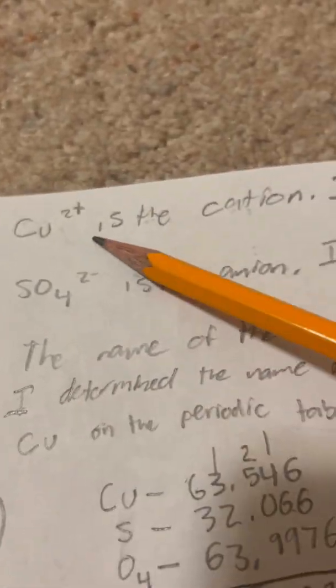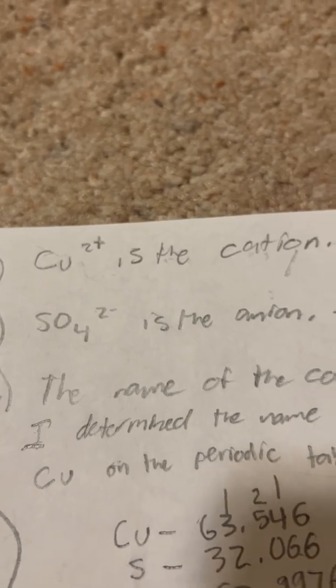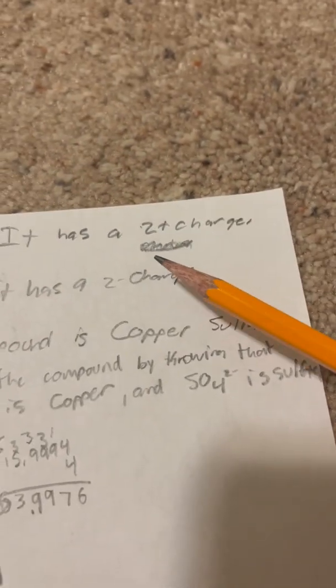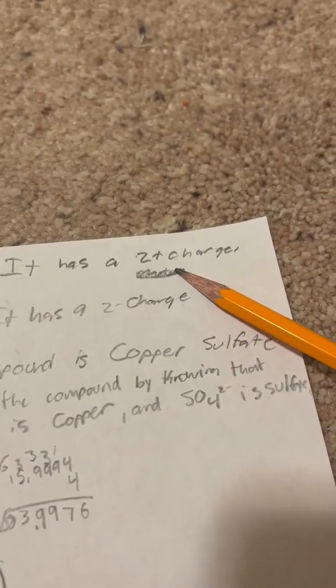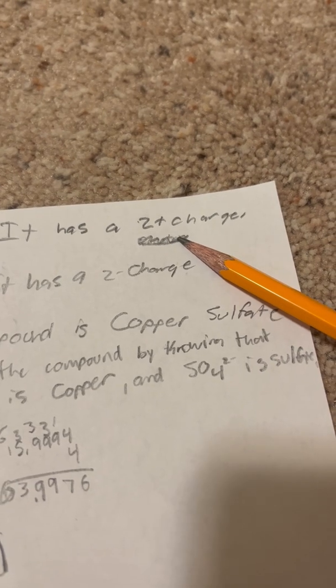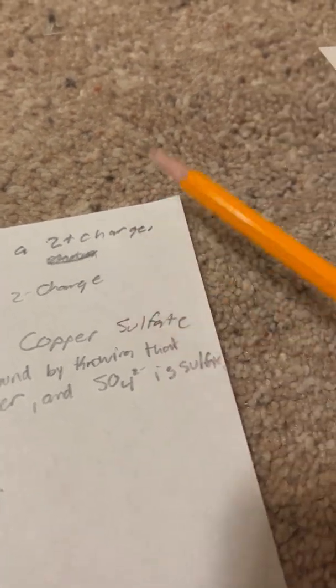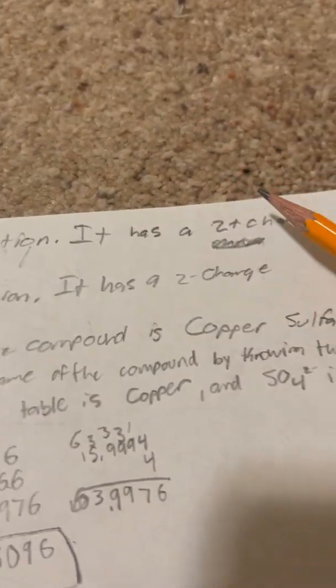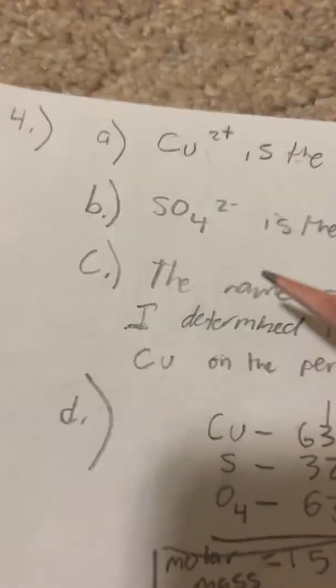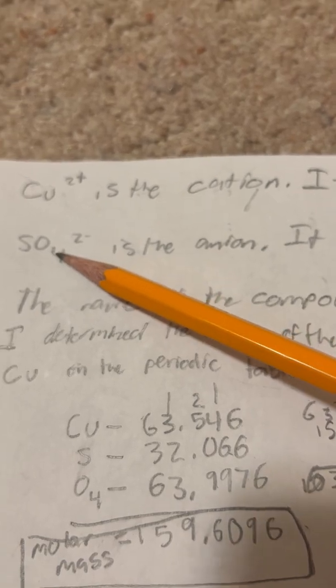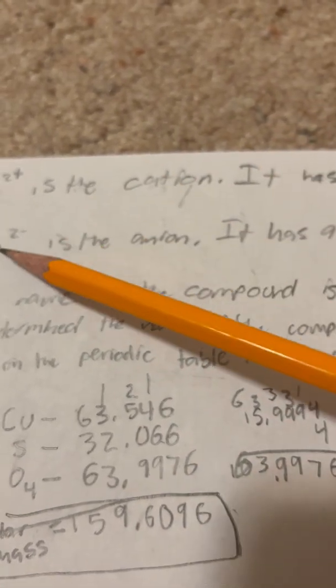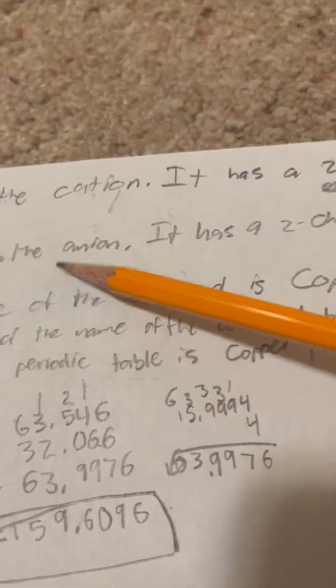Cu, copper, is the cation. It has a charge of 2, so it has 2 extra electrons to give away. And sulfate is the anion.